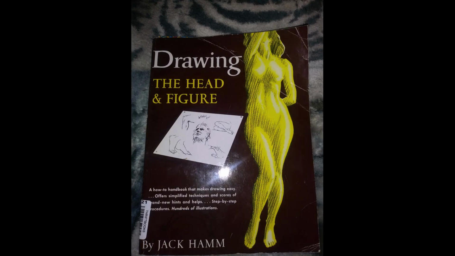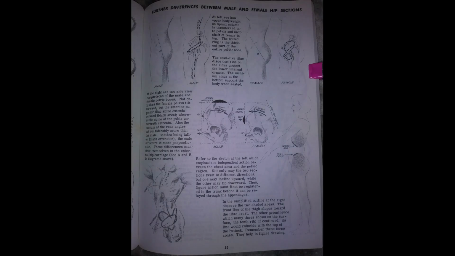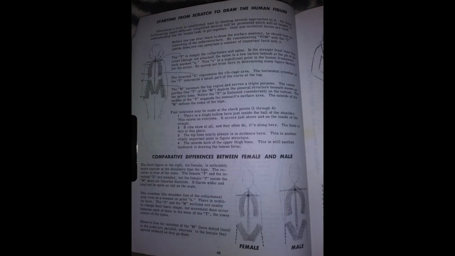This is video 88. So far, we're still looking at the Drawing the Hidden Figure by Jack Hamm book. This time, we're going to be looking at a few different things here. We're going to start off looking at starting from scratch to draw the human figure, simplifying the pelvic region, further differences between male and female hip sections, and using the abbreviated bone forms. So far, that was a lot. I'll just go ahead and put each page up so you can just read them.